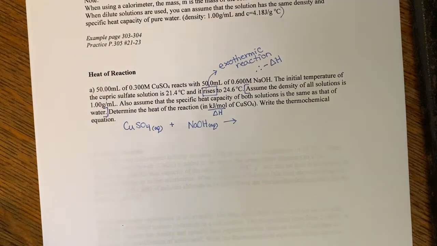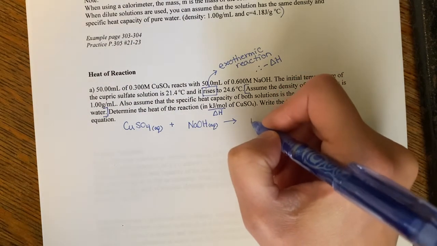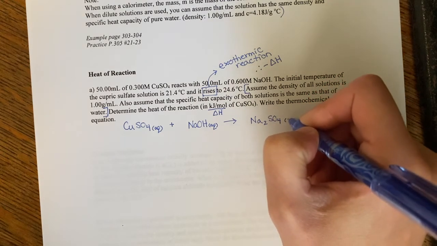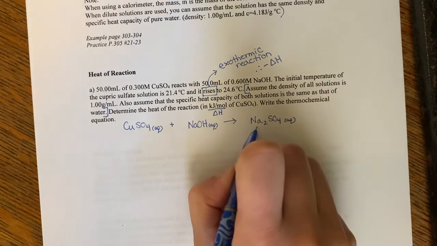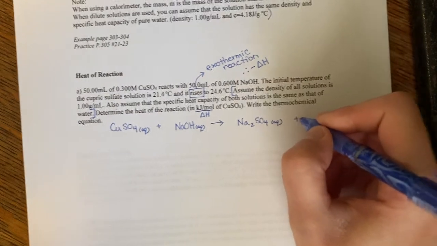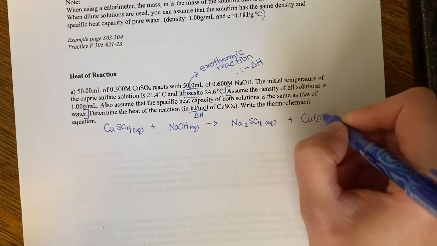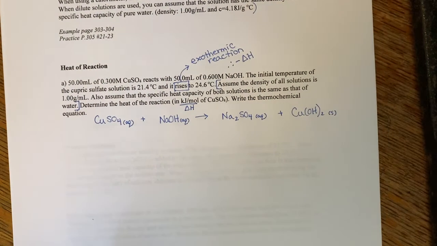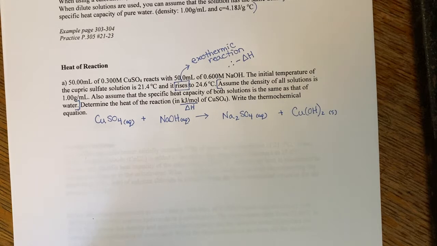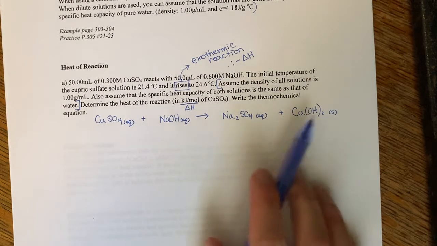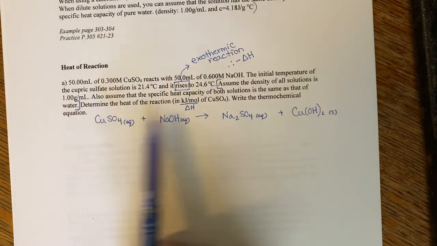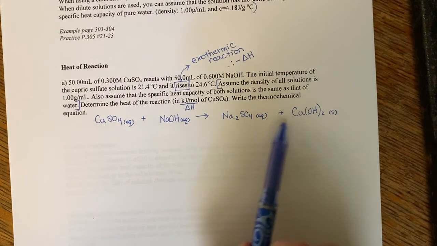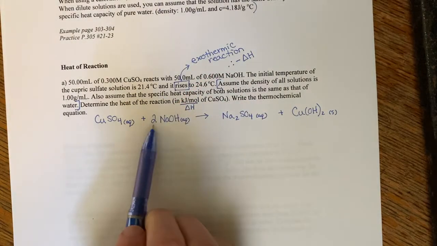This is a double displacement reaction, so we're going to get sodium sulfate, Na2SO4, which is aqueous because it contains a group 1 metal, and copper 2 hydroxide, which is actually a solid. If you check your solubility rules, copper hydroxide is going to form a precipitate. It doesn't really matter for this question, but just for completeness. And then we also need to balance. So to balance it, we need a 2 in front of our sodium hydroxide.